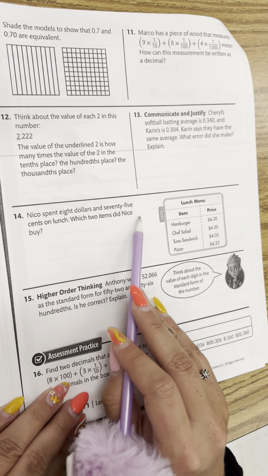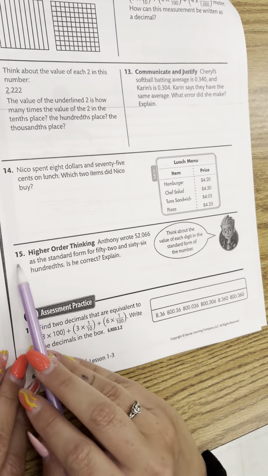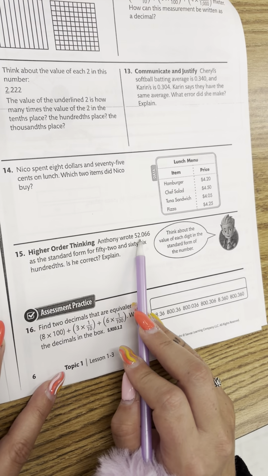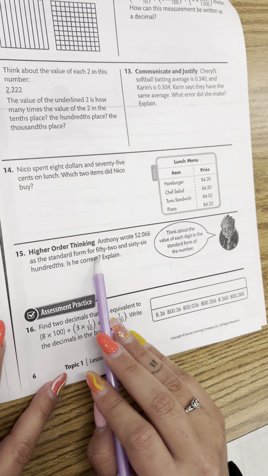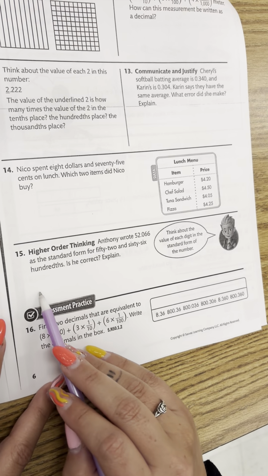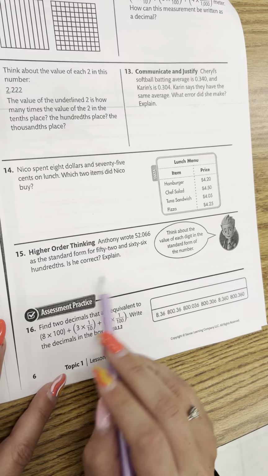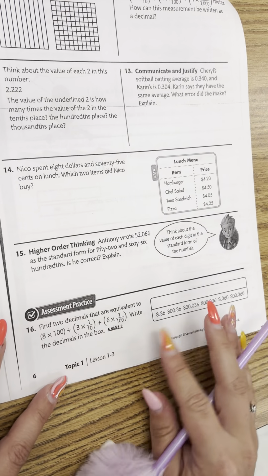So if he spent a total of $8.75, you have to come over here and look at your items. Which 2 items, when you add them together, give you exactly $8.75?